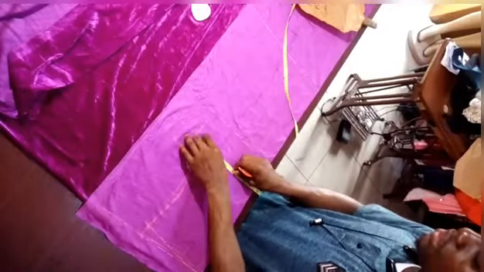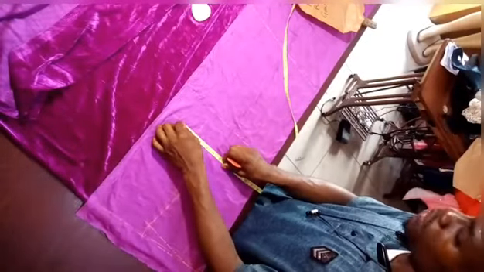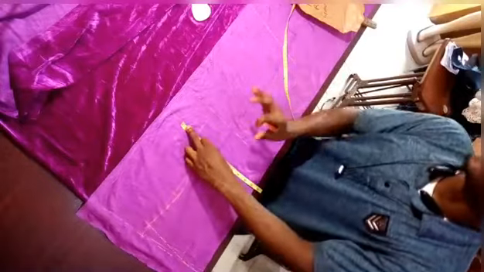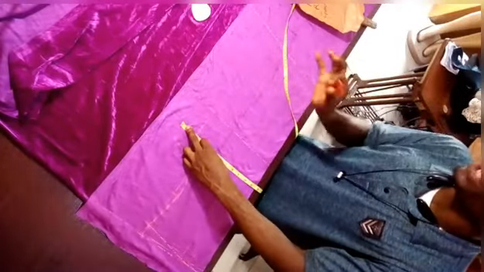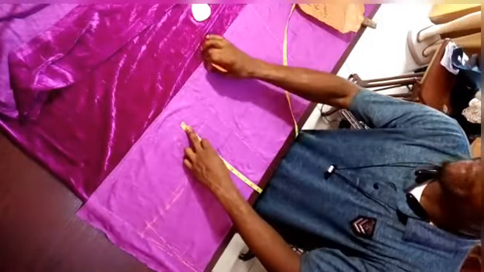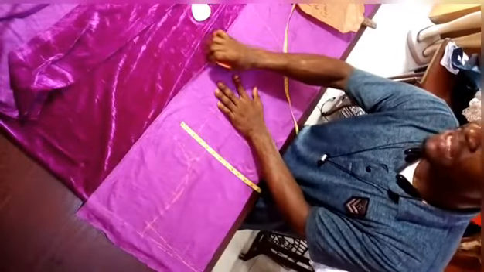Okay, so when you mark out your 9.5, what do you do next? You put your body allowance. Now the body allowance also depends on the type of fabric you are making use of. In this case, the fabric I'm making use of is stretchy. It's a velvet material. Do you understand?